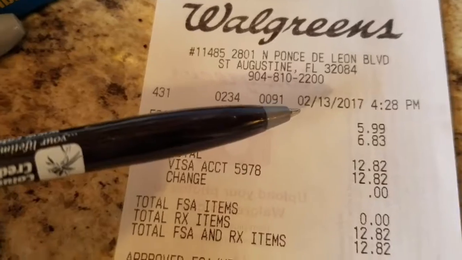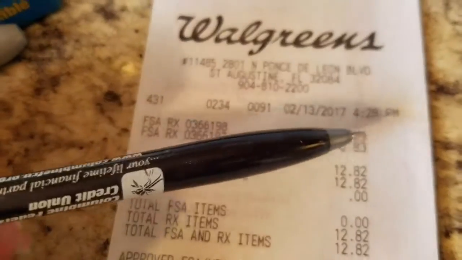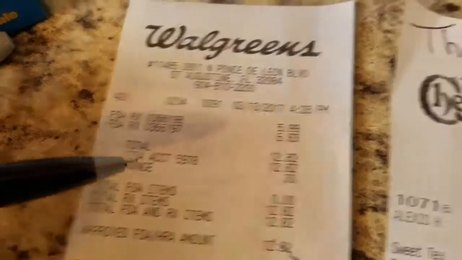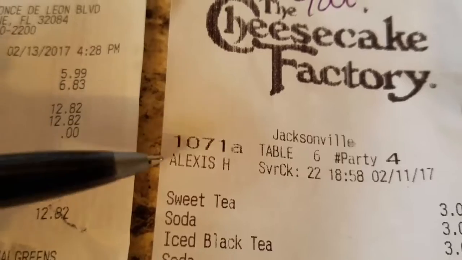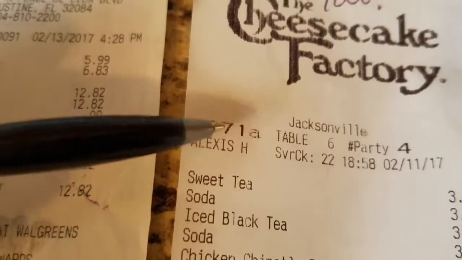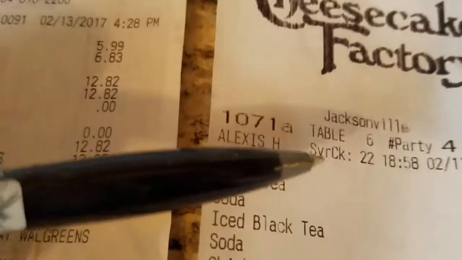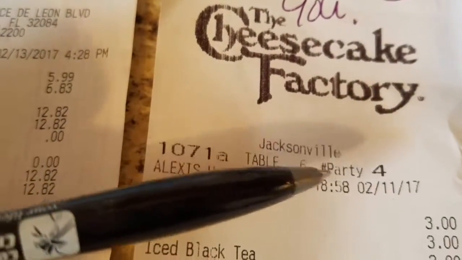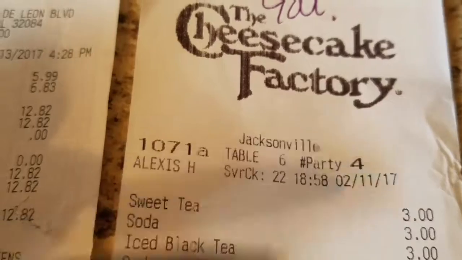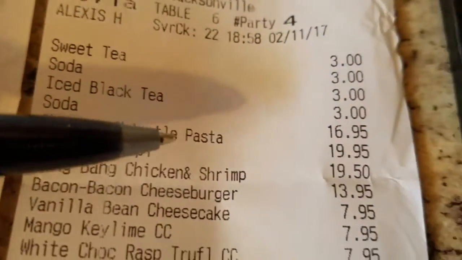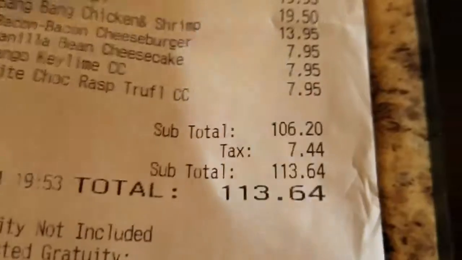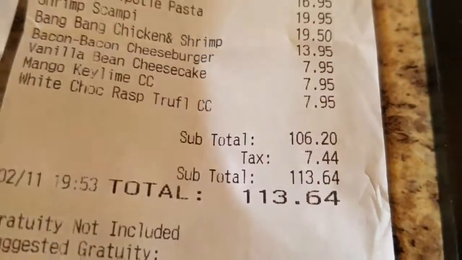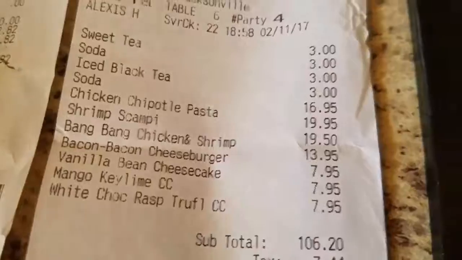It has the date that a transaction took place and the time. It has the products. And usually it has the person who sold it too, like in this Cheesecake Factory receipt here. The server's name was Alexis H. Maybe this is her number, 1071A. It shows what table we were at, how many people were in the party, the date, the time, and of course all the items that we bought. Each one of these items has its own identifying stuff. All of this stuff down here at the bottom can be calculated based on the price at any given time.